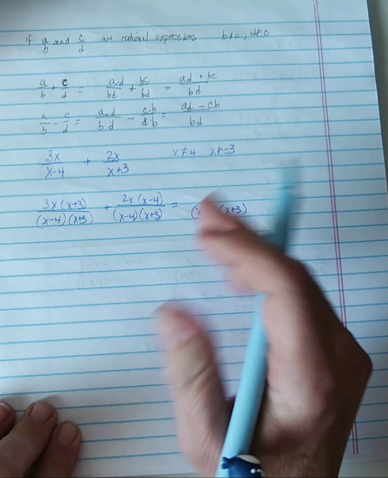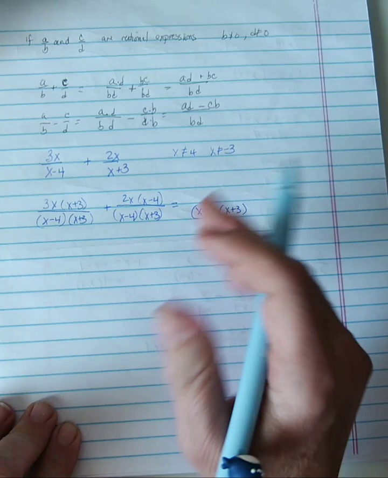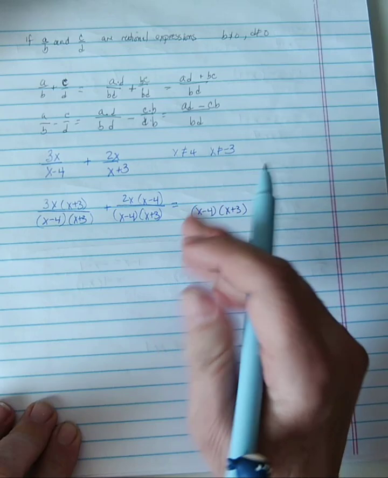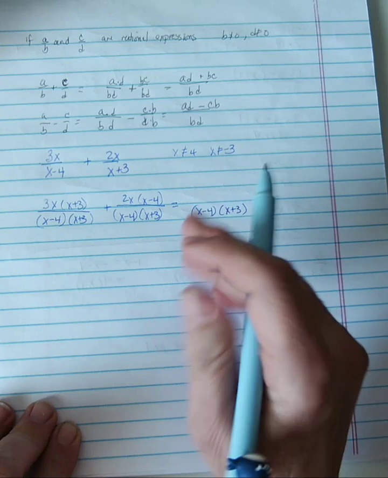So I could go and do it the first way that I said. I pretend like I don't have this, and I just work with that and try to get this addition first. So I'm going to multiply this first by x over x, and I'd multiply the second by 3 over 3, so 2 times 3 over 3x.